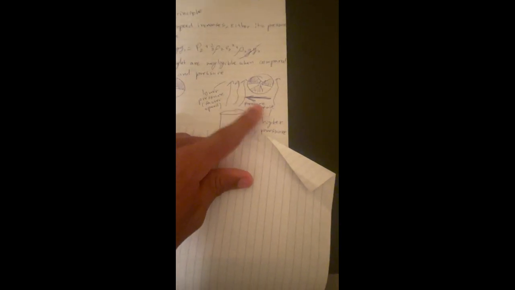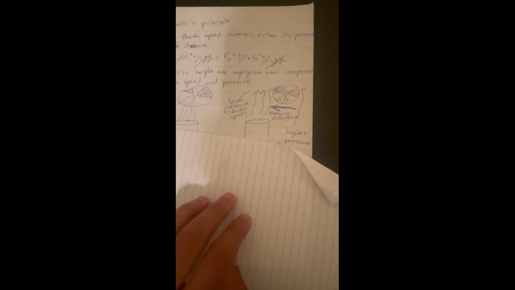And that means where it's a slower speed, the fluid has a higher pressure, and this pressure difference is what causes the beach ball to get blown back into the stream, because it goes from high to low pressure, and that's how it continually stays in the stream. Bernoulli's principle in action. Again, as the velocity of air increases, the pressure decreases, and that's how this paper airplane is able to fly.